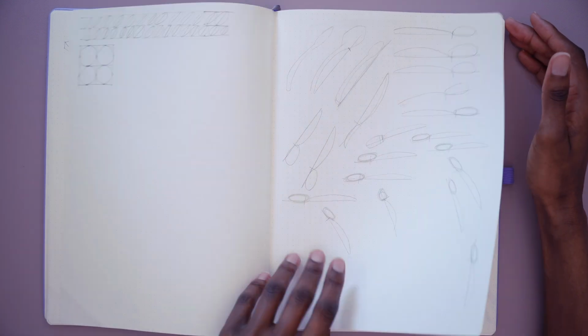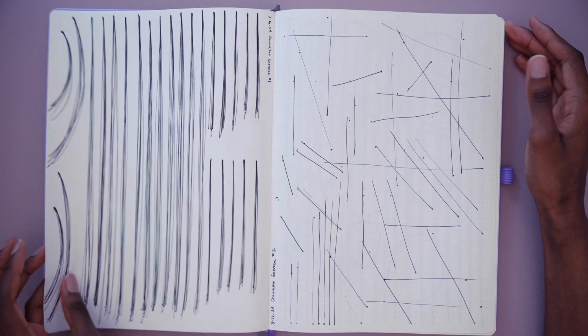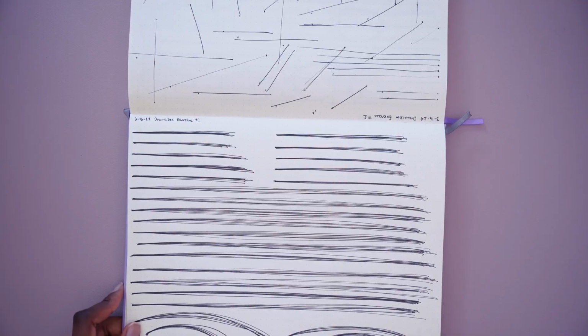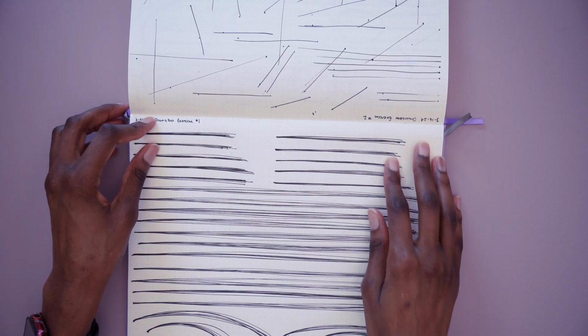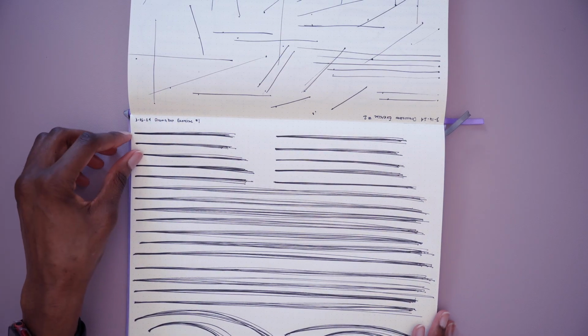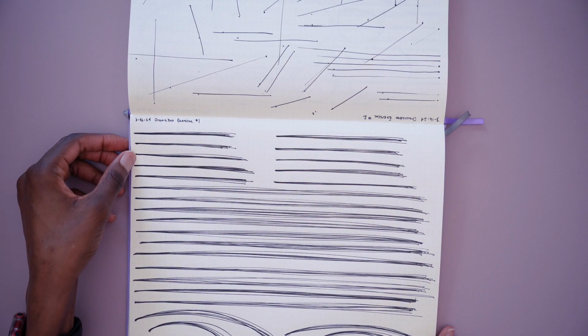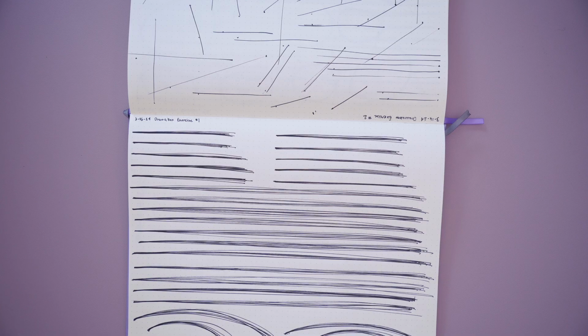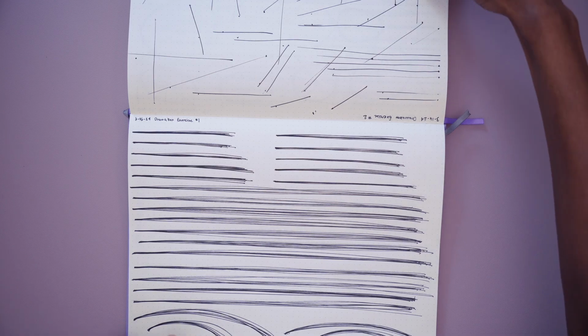So let's show you the meat of what you came to see. The start of Drawbox. So I completed my first Drawbox lesson on March 16th, 2024. Oh my goodness. So that was the beginning, I would say, of my formal drawing lessons.